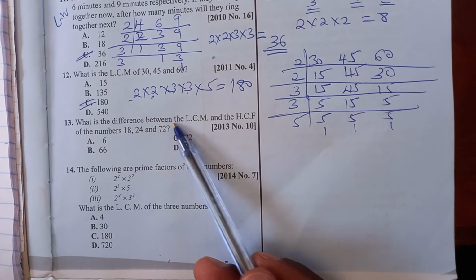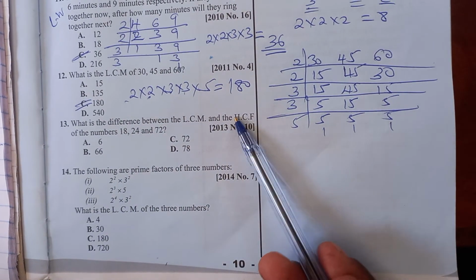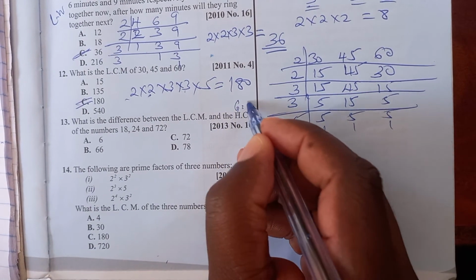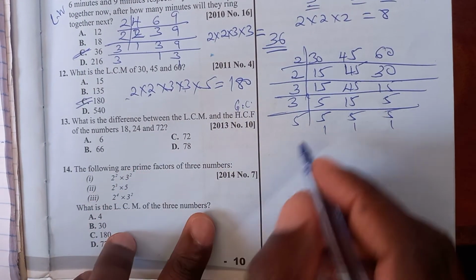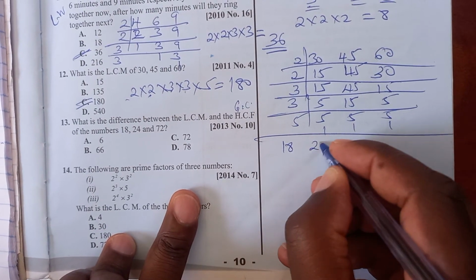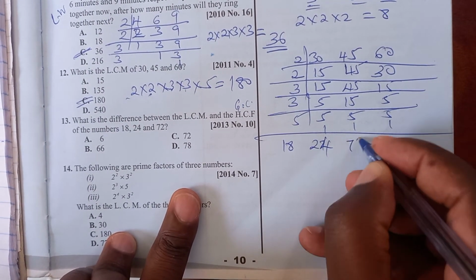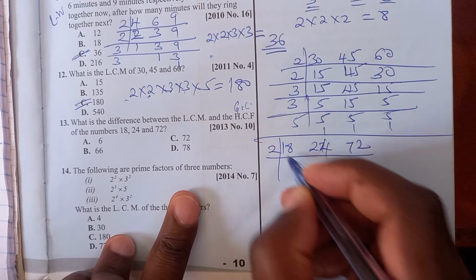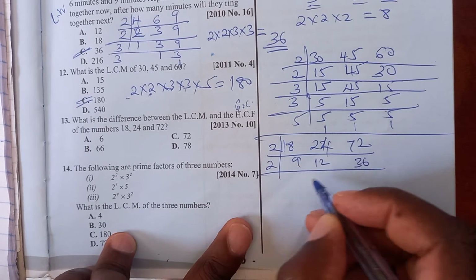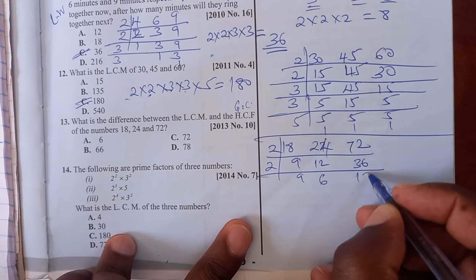Learners, our last question is, what is the difference between the LCM and HCF of the numbers. So again, HCF stands for GCD. So let's calculate the LCM first of 18, 24, and 72. You take 2 because of 9, 12, and that's 36. You take 2 again because of 9, 6, and 18.